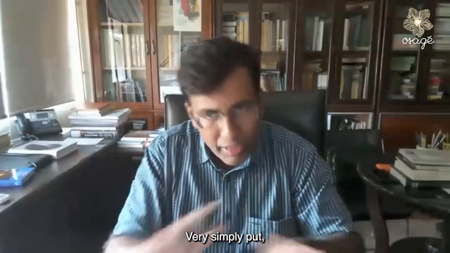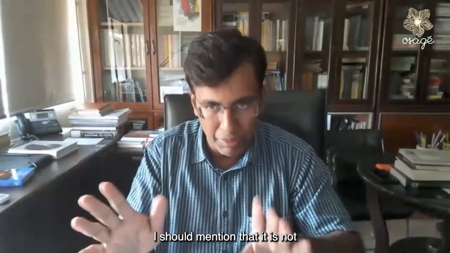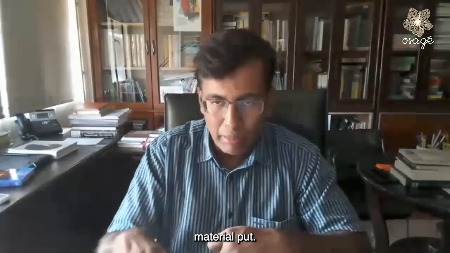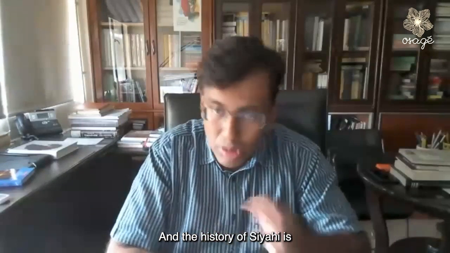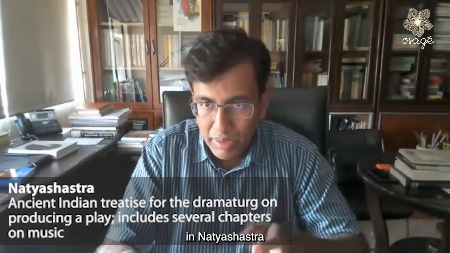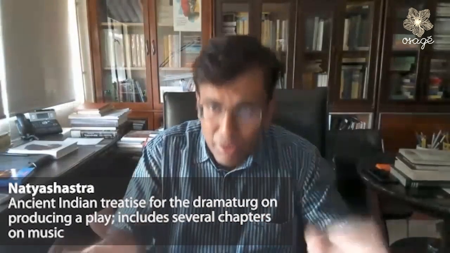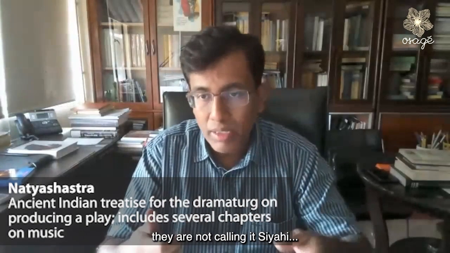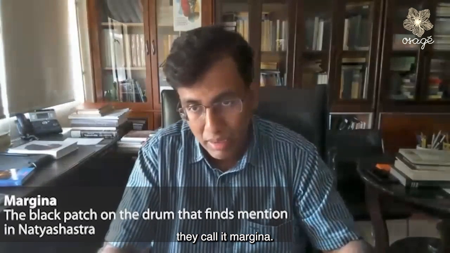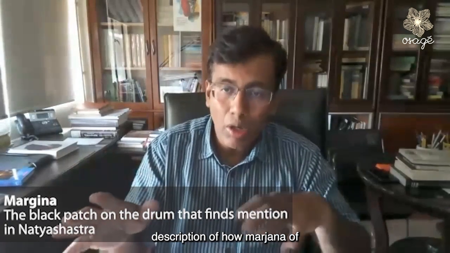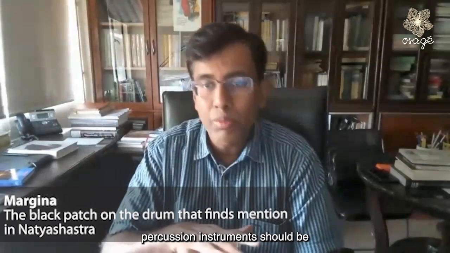Very simply put, the syahi is very complicated. I should mention that it is not just a uniform patch of material put on. The history of syahi is also quite fascinating. You would be amazed to know that in the Natya Shastra, there is a detailed description of how such a syahi should be made. Of course, they are not calling it syahi; they call it marjana. And there is a detailed description of how the marjana of percussion instruments should be prepared.